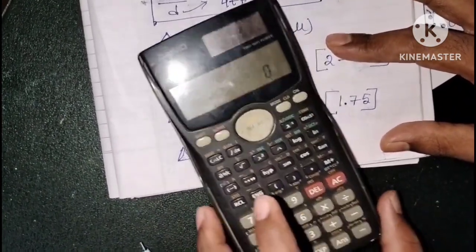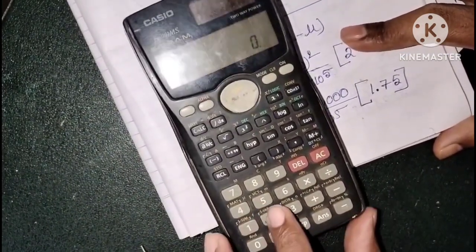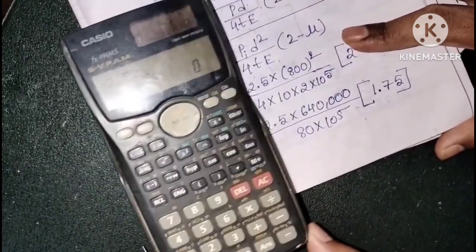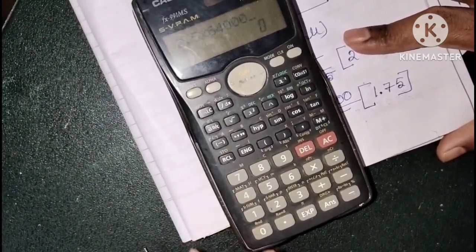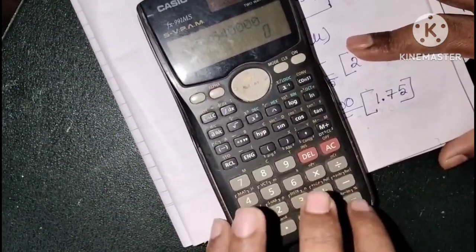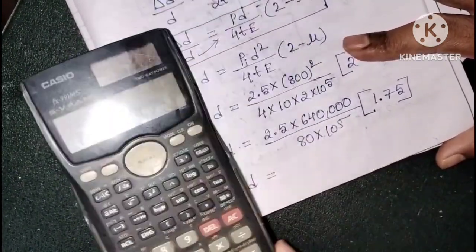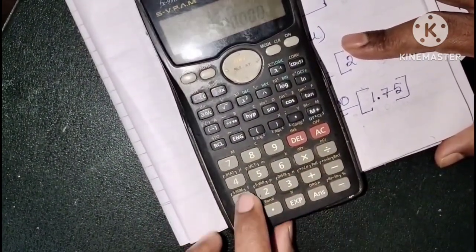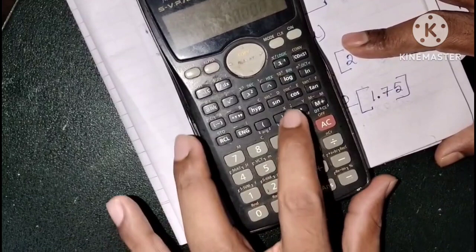So the data is 2.5 into 6,40,000 divided by 80 into 10 power 5.